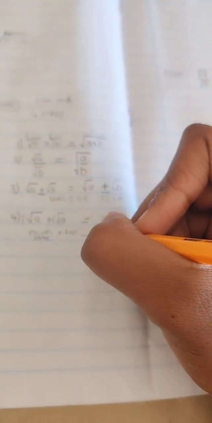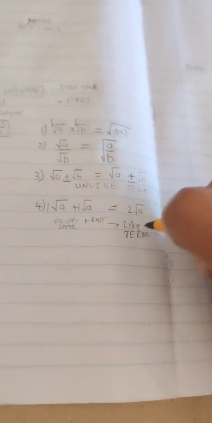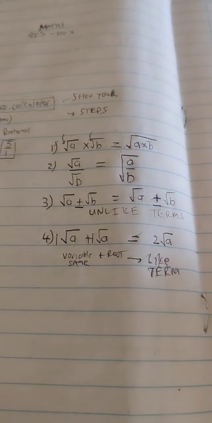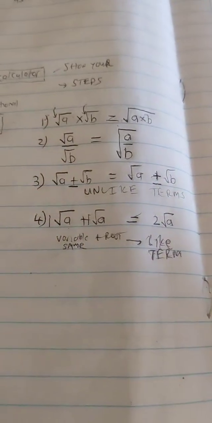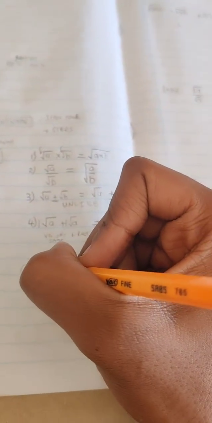So the variable and the root must be the same so that it qualifies as a what? Like term. Please, my people, understand these things. The answer cannot be a squared, because we are adding. Look at this one.